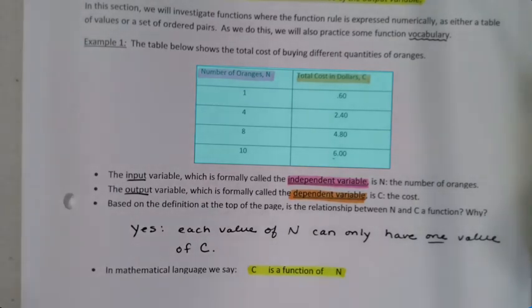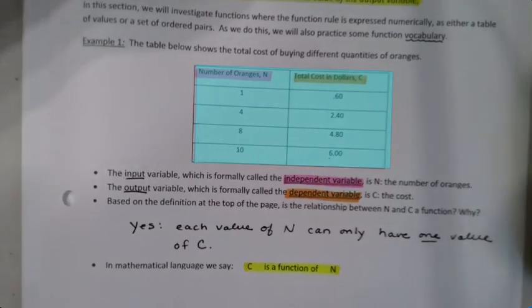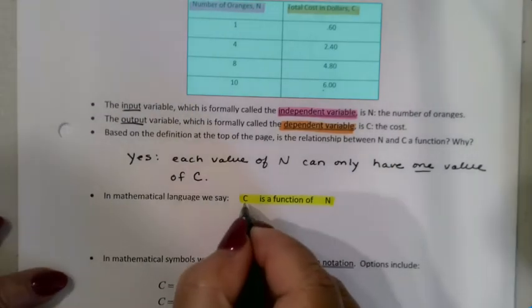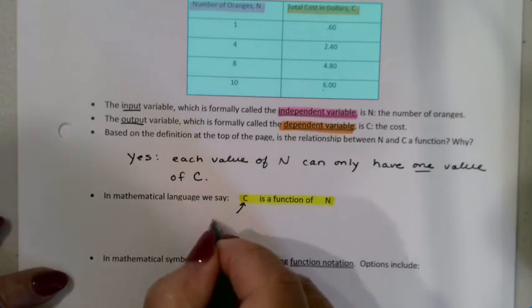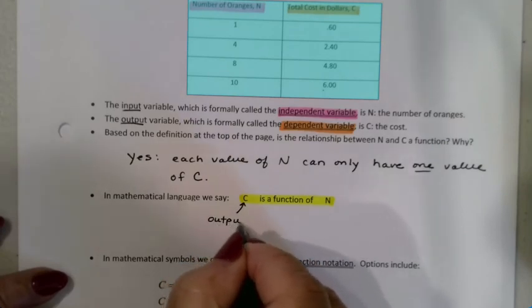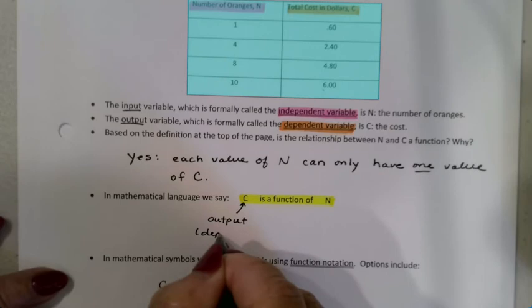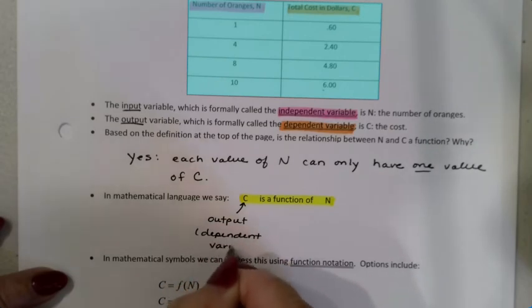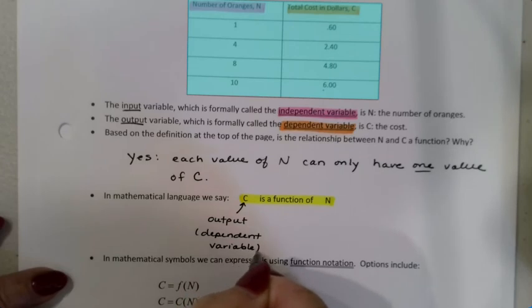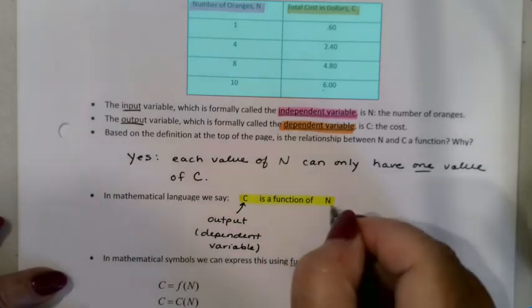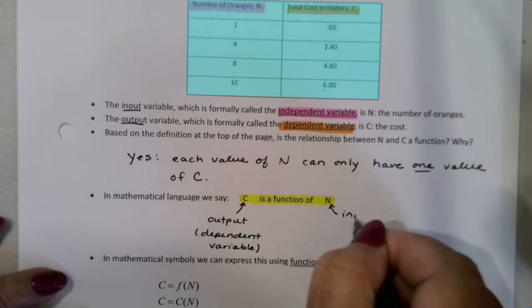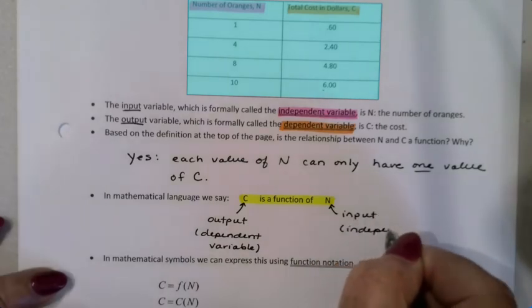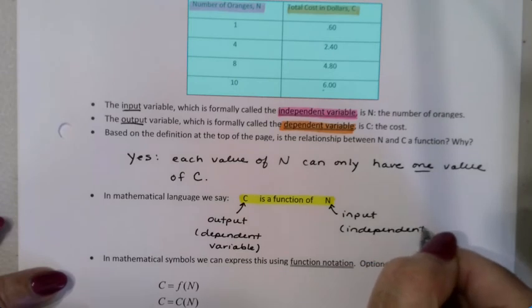And notice that this statement is in a very particular order. We always say that the output or dependent variable is a function of the input or independent variable.